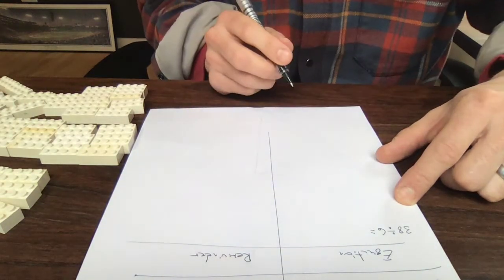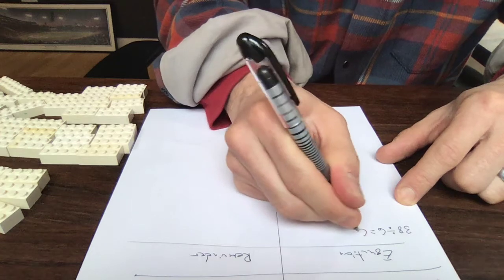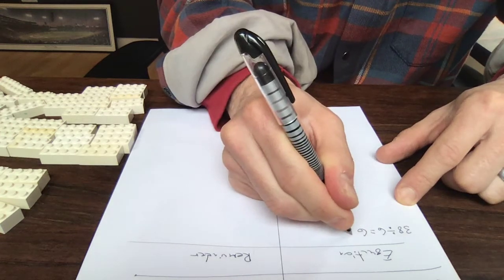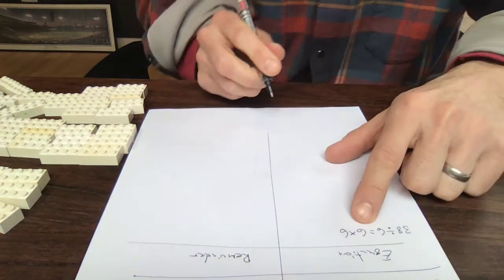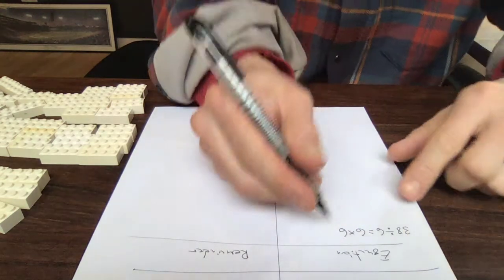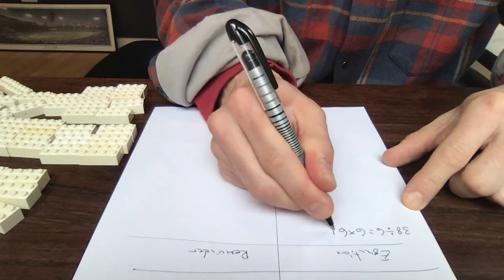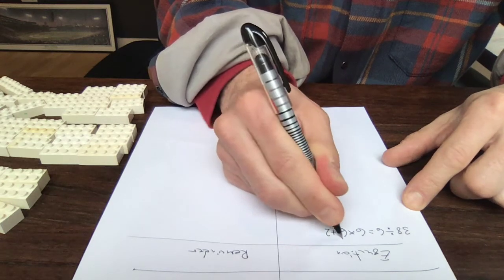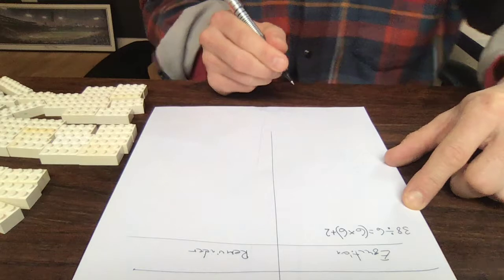And what did we find? We found that we were able to make 6 equal groups of 6. So I have 6 of the 6's, or 6 times 6, plus I had a couple of leftovers, plus 2 leftovers. I can leave it like that.